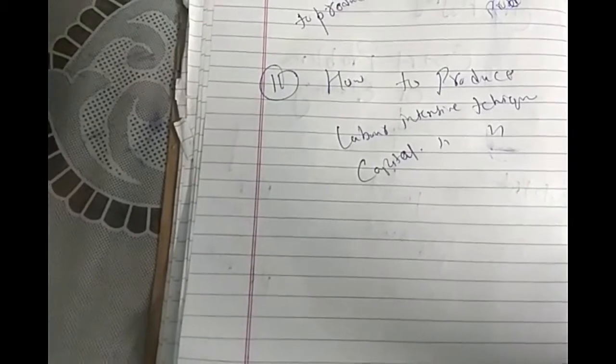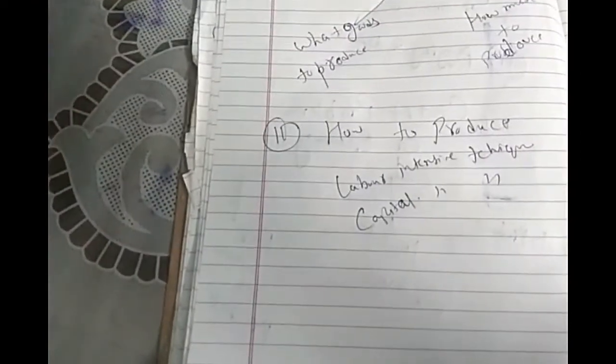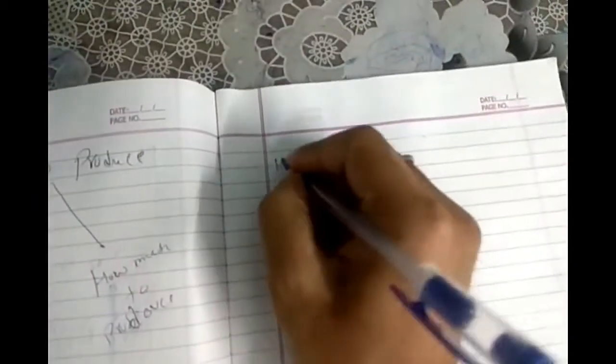The guideline given by economists is that a country like India has a large number of laborers. So in developing countries, the labor intensive technique should be preferred for producing goods and services. And in developed countries like America, they should utilize the capital intensive technique, as they have much capital for producing goods and services. That is clear.